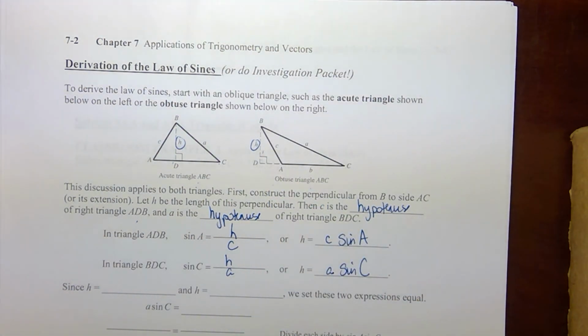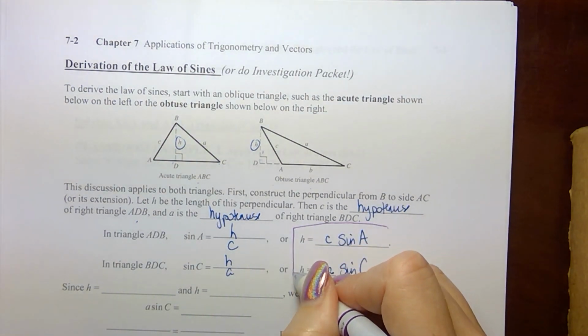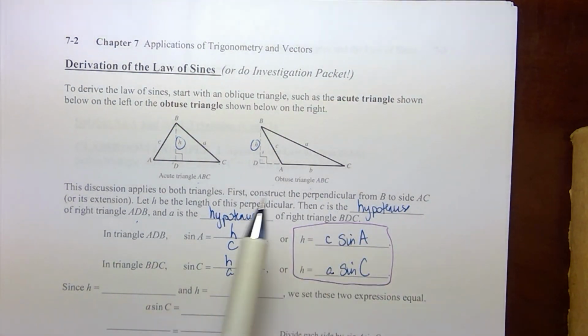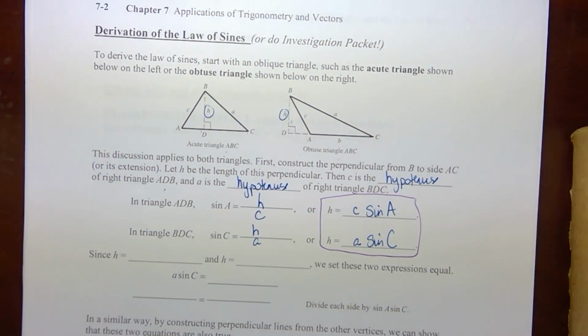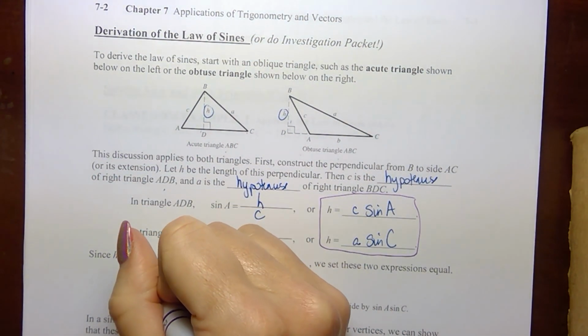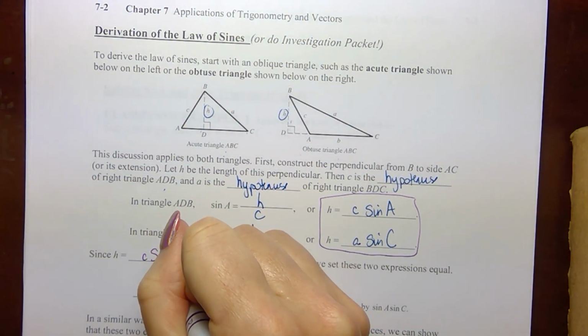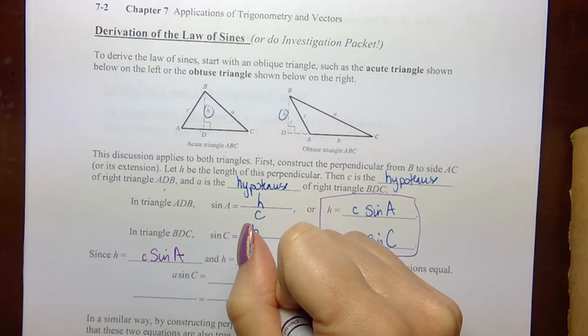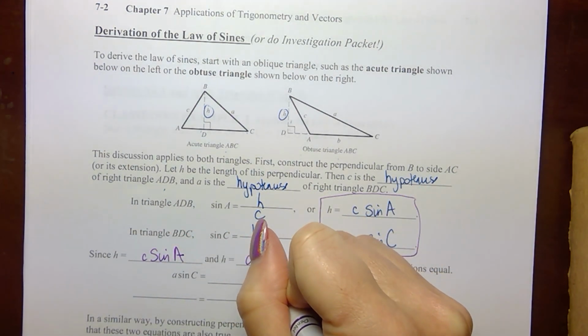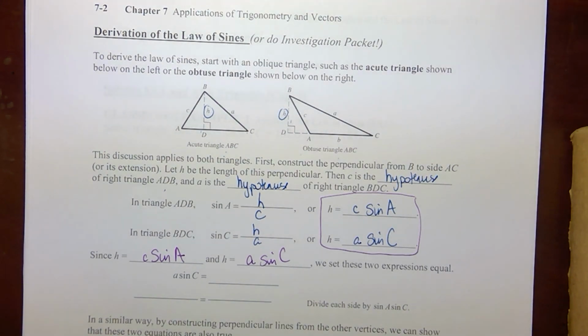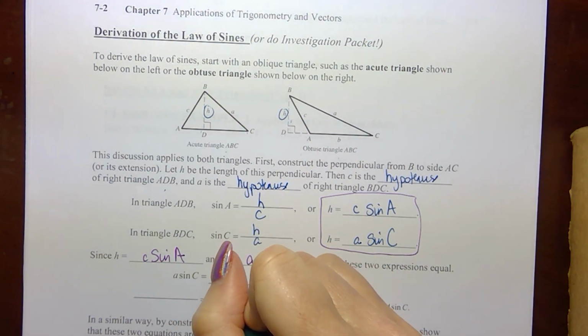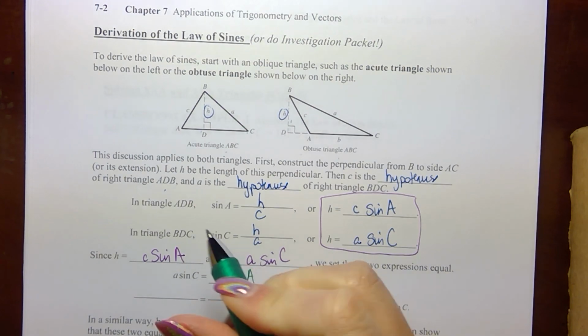Okay, back to our derivation of the law of sines. We have these two statements that are both true for any triangle, acute or obtuse. Since h is equal to c times the sine of A, and h is also equal to a times the sine of C, then we can set these two expressions equal to each other so that we have a sine of C is equal to c sine of A.